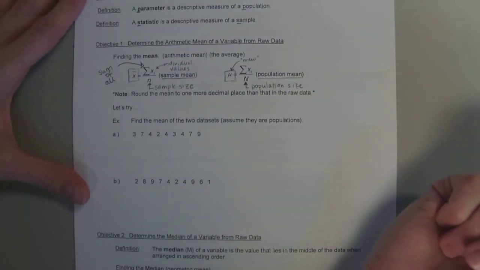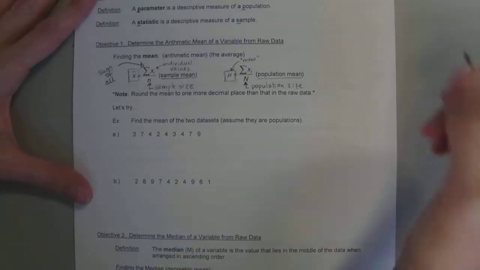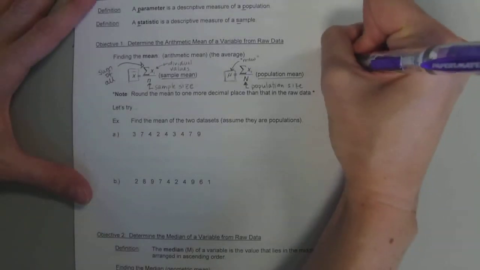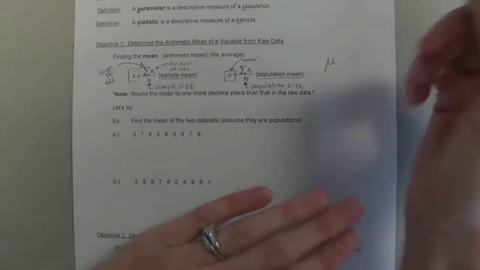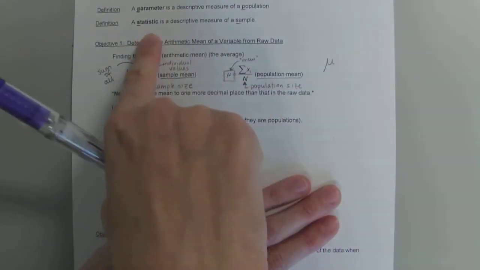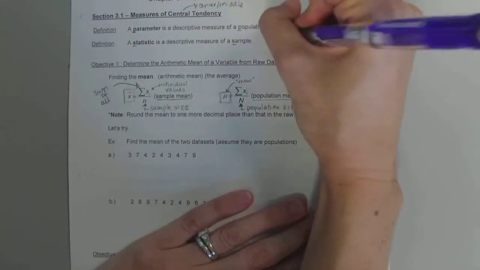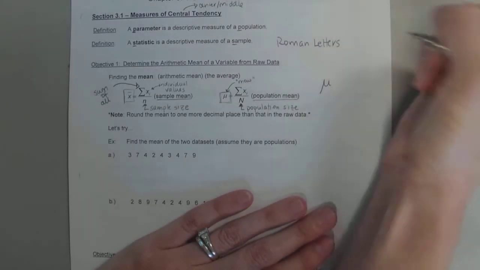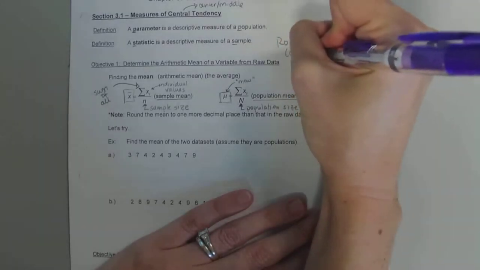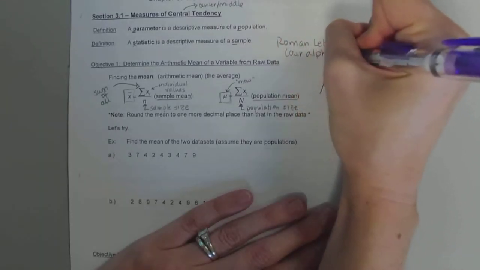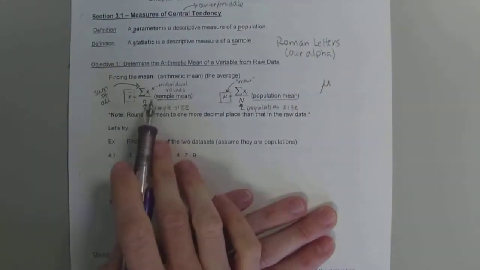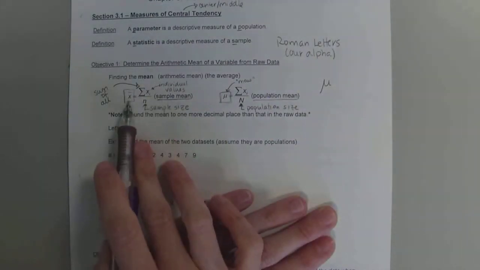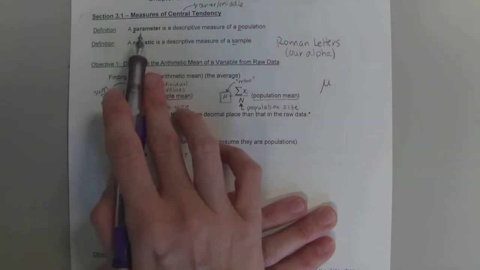How I write him, he's basically a U with a long tail on the left. So I'll write just a long tail on the left and go like that, okay? What you're going to notice is that stats, I'm going to go back up here, okay? Stats are always Roman letters, which is our alphabet. So notice over here for stats, for the sample mean, they used an X. We know X. That's from our alphabet, right?